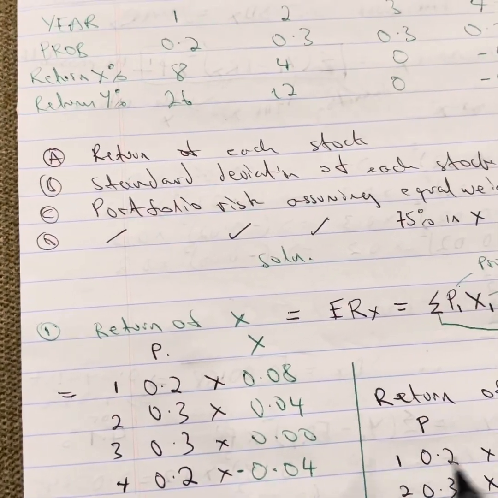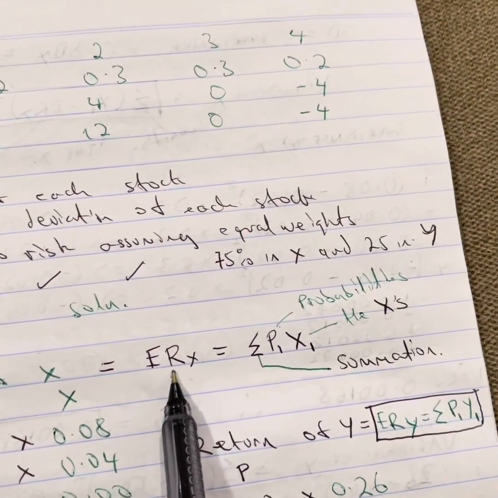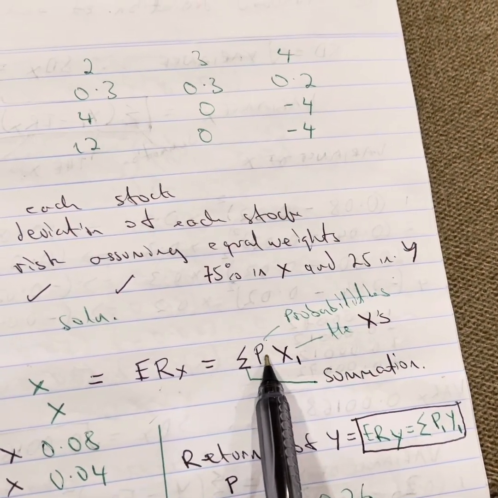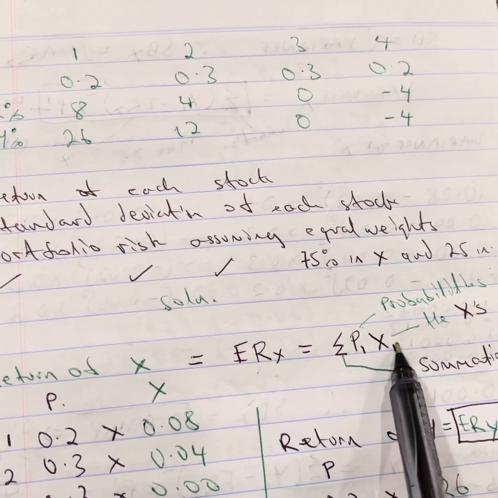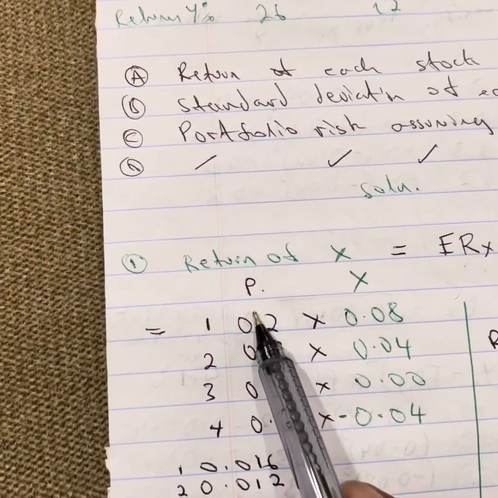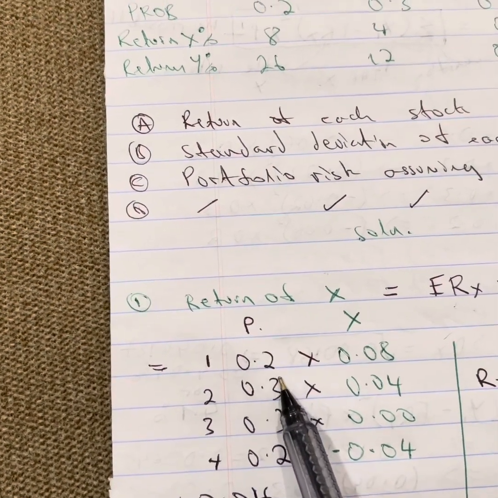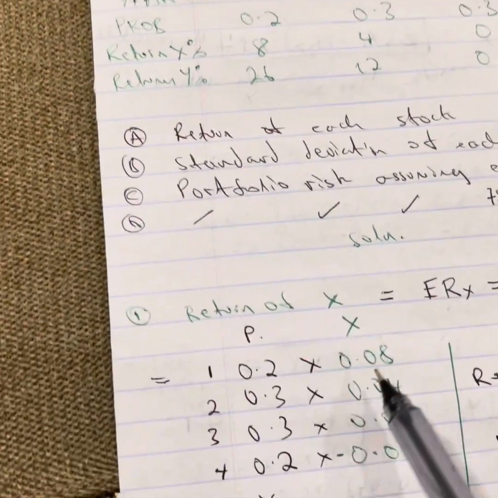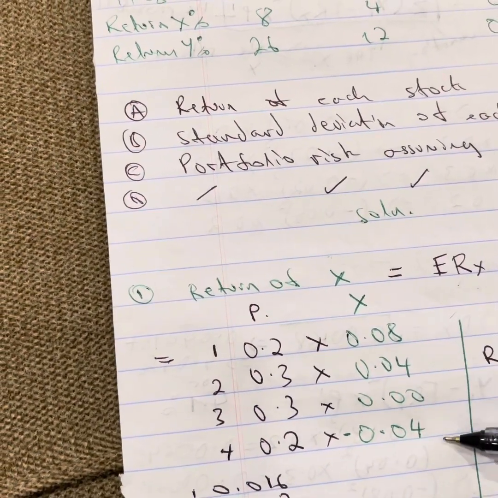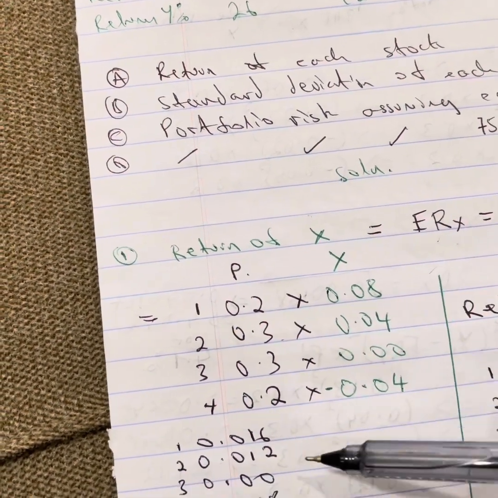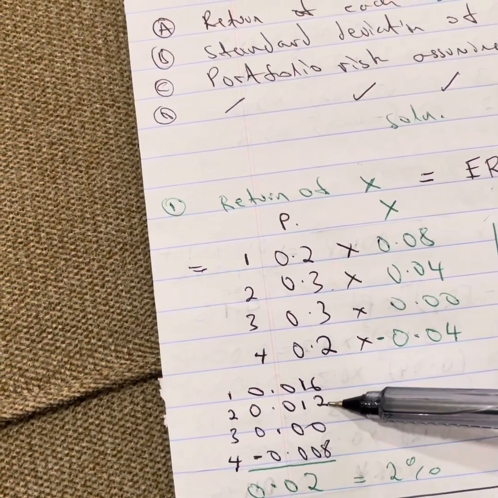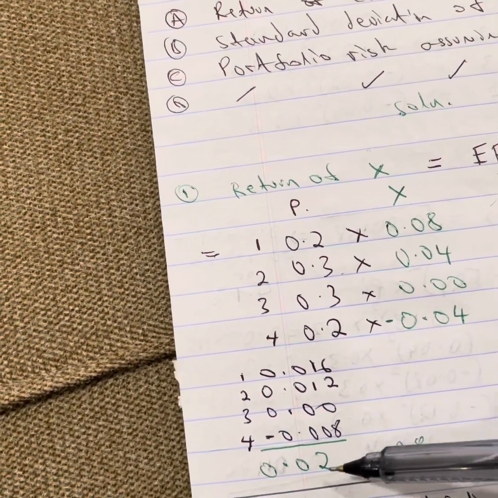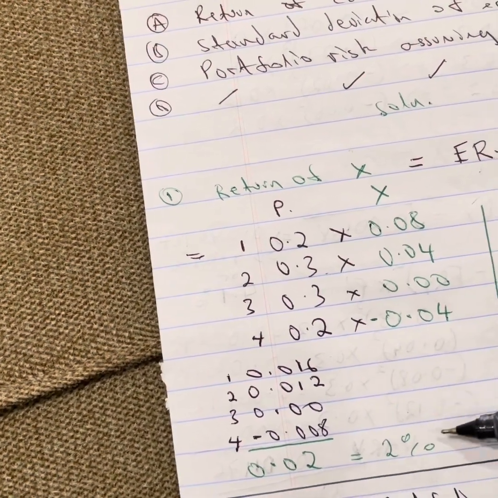So how to find the return of X? For the return of X, we have the expected return of X is equal to the summation of the probabilities times the X's. This is the formula. So you see P here. We have all the P values, that's the probabilities that we have here. And then we have the X's 1, 2, 3, 4. We'll do multiplication. We have 0.016, 0.012, 0.00, and then minus 0.08. When we sum everything up, we have 0.02, which equals 2%.